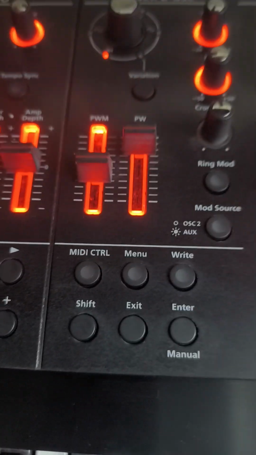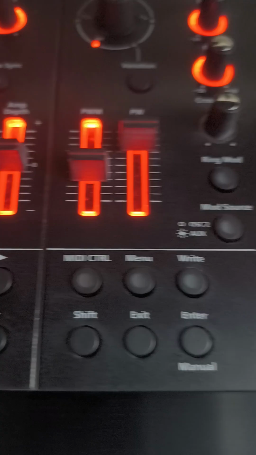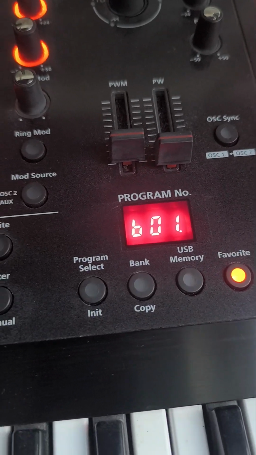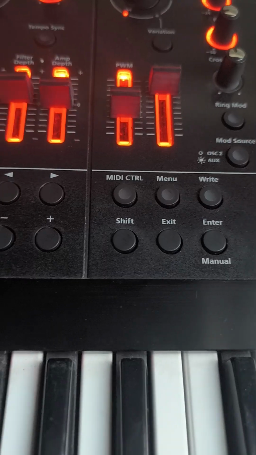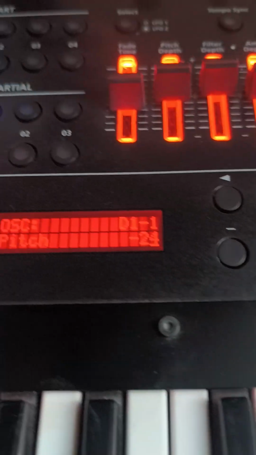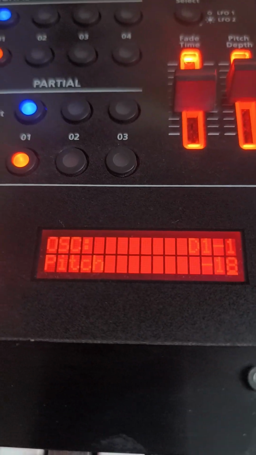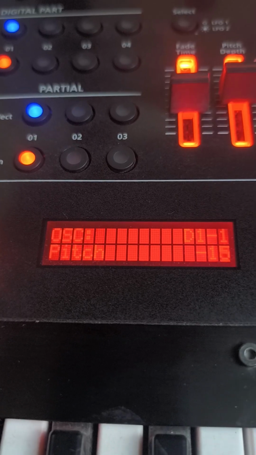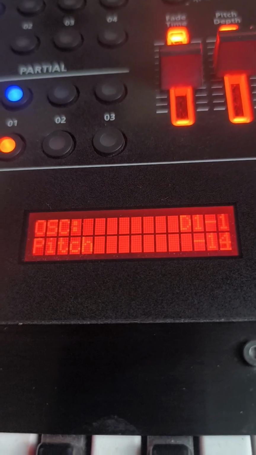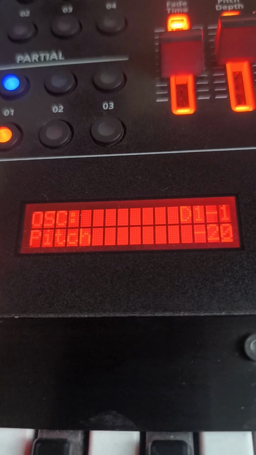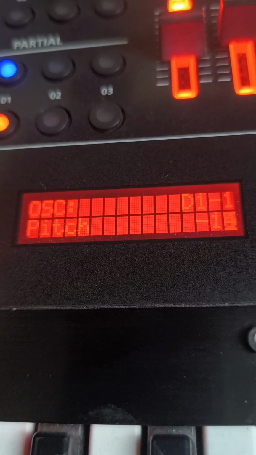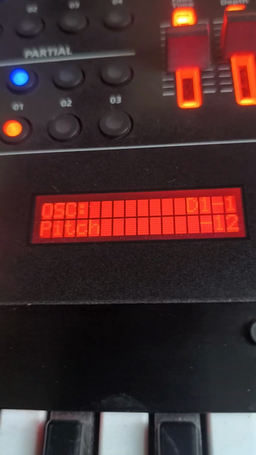We're looking more for a bass sound here. I'm happy with 12 semitones. Okay, 12 semitones. Where were we?